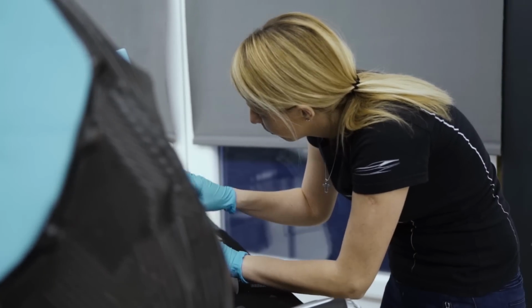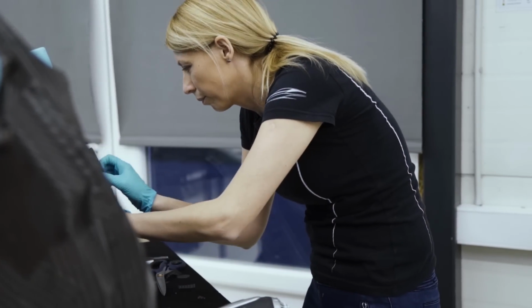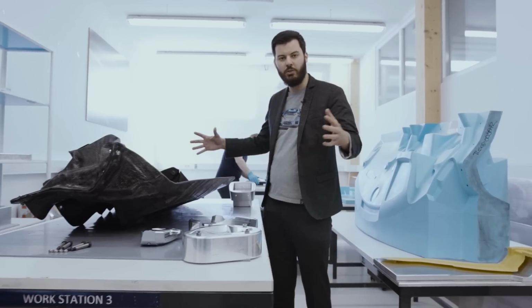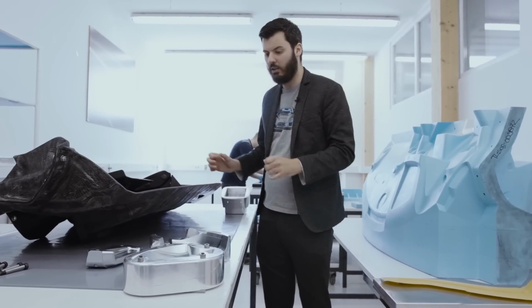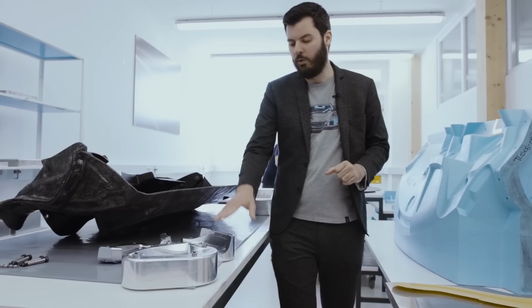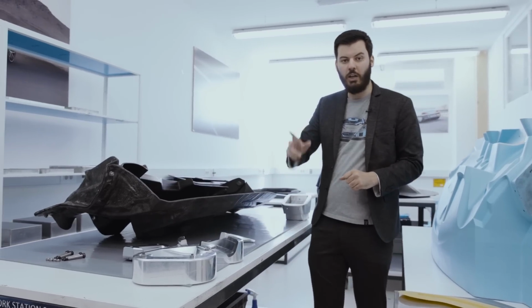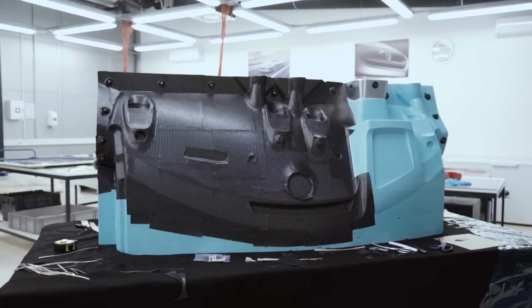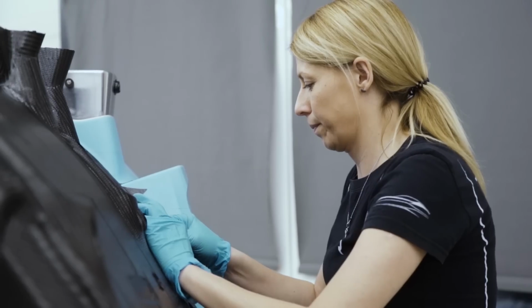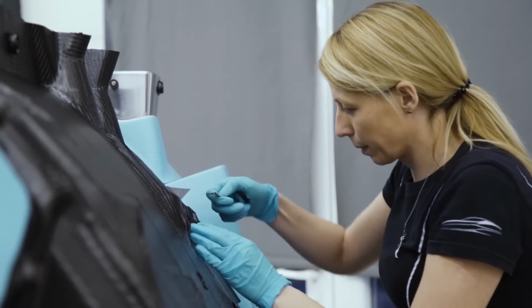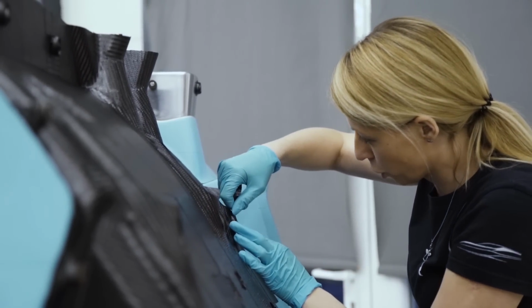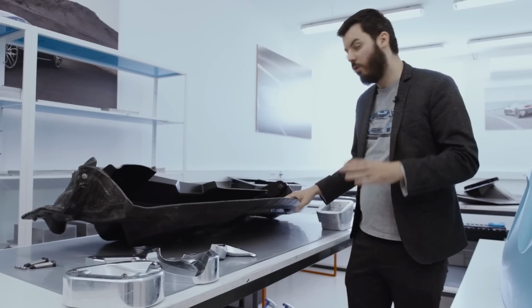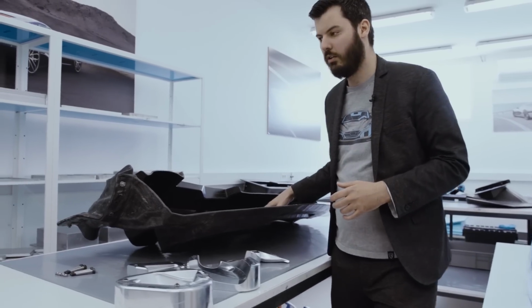And this is actually great because the tool has the exact same expansion rate as the part, because carbon fiber and aluminum in the oven, in the autoclave, when it gets hot, they don't expand exactly the same. So you have to calculate how much it deforms during the curing. So when you have a carbon fiber mold, you don't have that problem. So let's see how we make parts based on these tools.